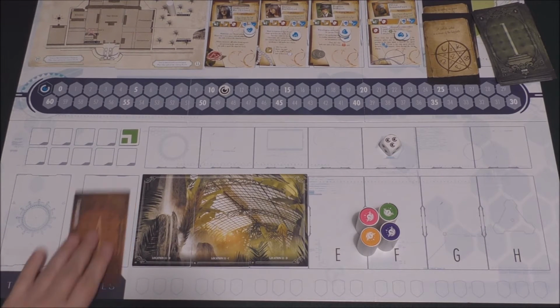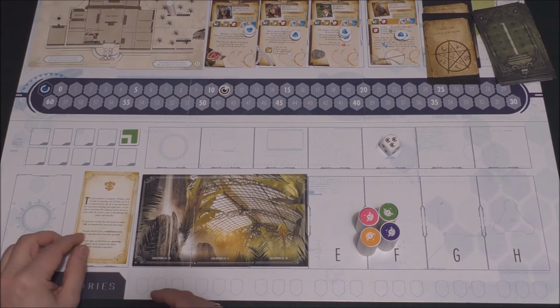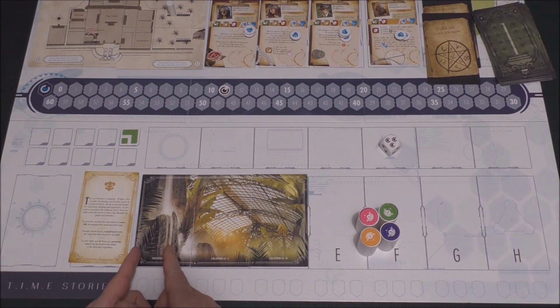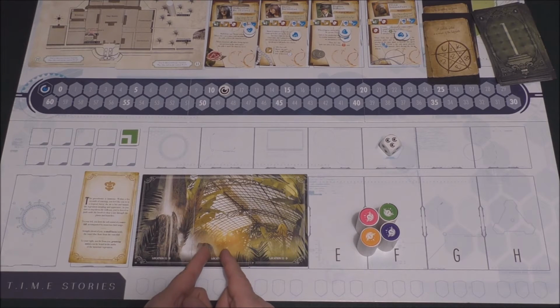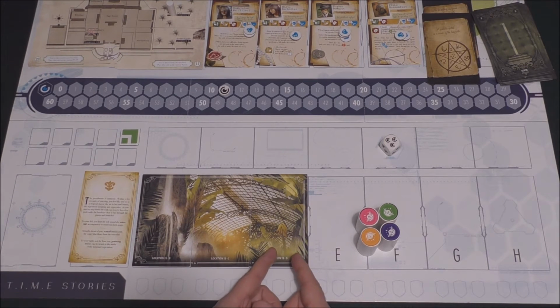So now we're at the greenhouse. Let's take a look. What that says here is that to your left you hear the sound of a waterfall accompanied by numerous bird songs. In the middle you see a small basin that holds water that flows from the waterfall. And on the right, not far from you, you hear grunting noises.